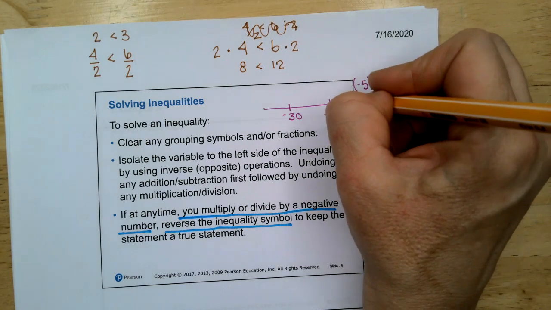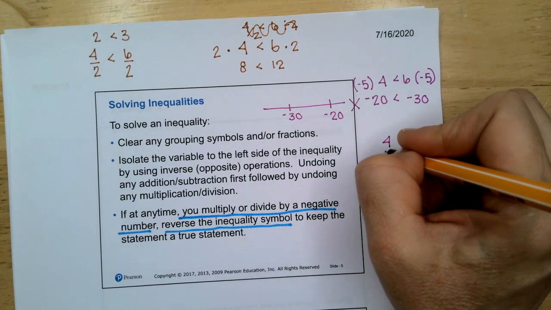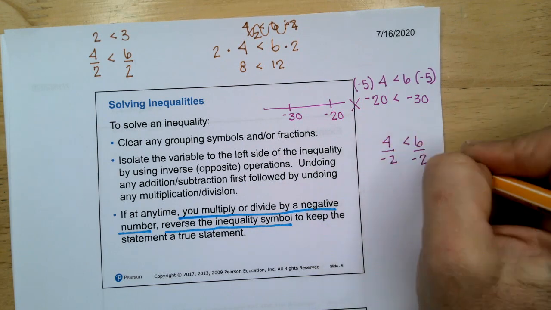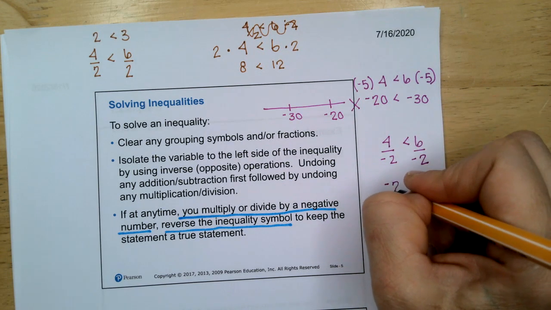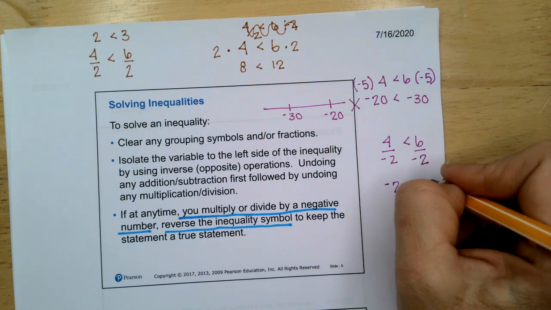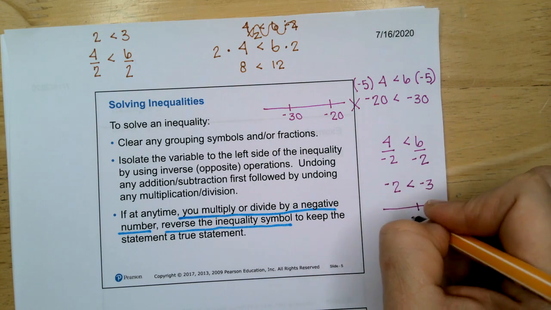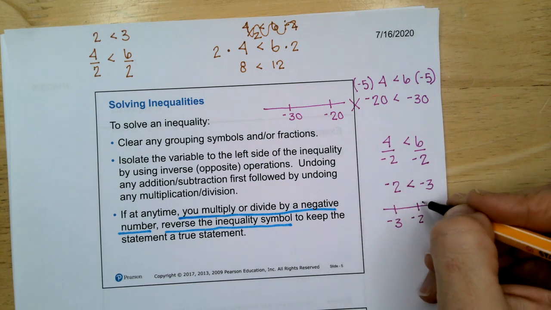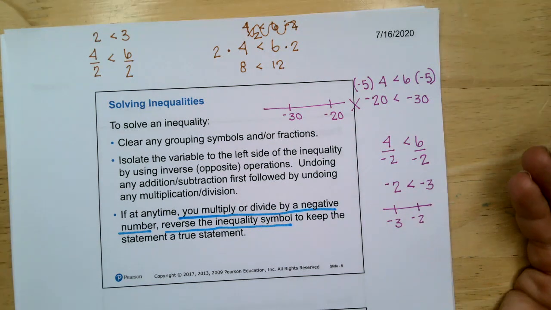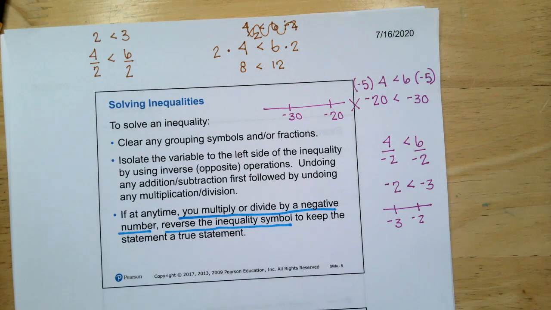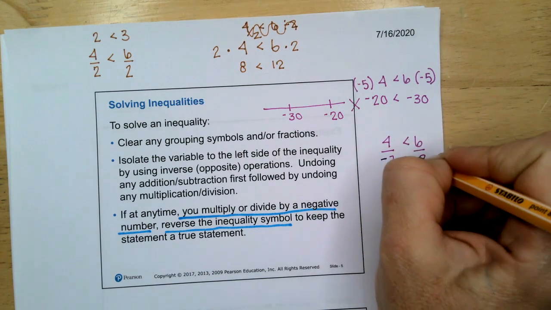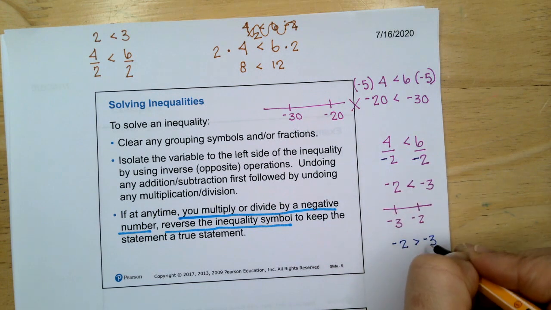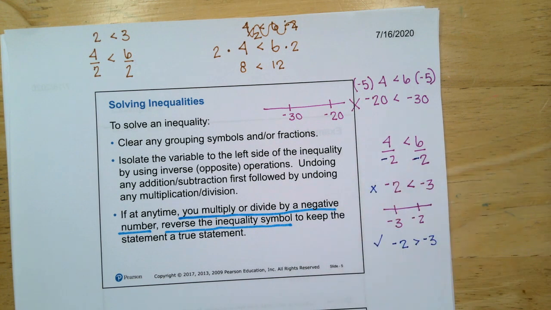So this is no longer true, right? Even if it was something simple like 4 divided by negative 2. So 4 is less than 6. Divide by negative 2, that would be a better example. 4 divided by negative 2 is negative 2. Negative 2 is less than 6 divided by negative 2, which is negative 3. Is negative 2 less than negative 3? It is not, right? It's more than negative 3. So it just changes things when we flip from a positive number to a negative number. So to account for that, if you divide by a negative, you flip the sign. Negative 2 is greater than negative 3. That is still true, whereas that is not true if you don't make that switch.